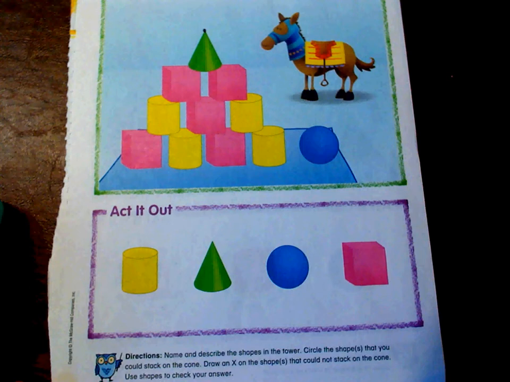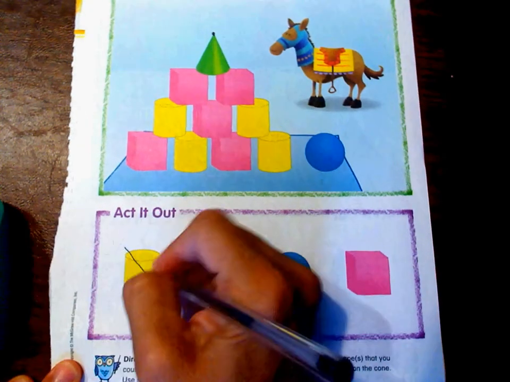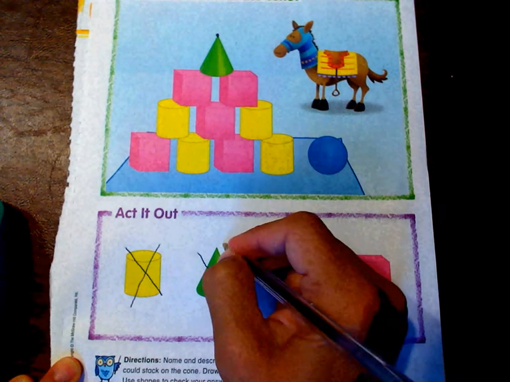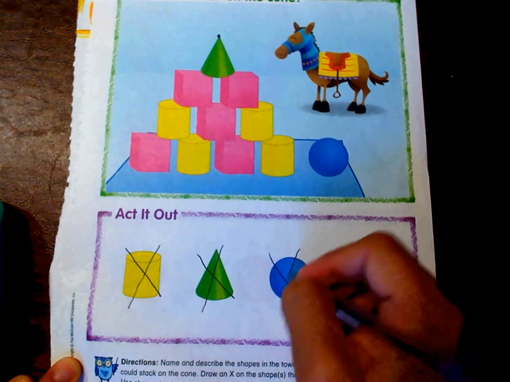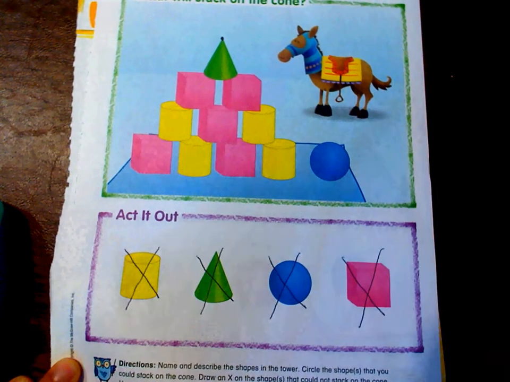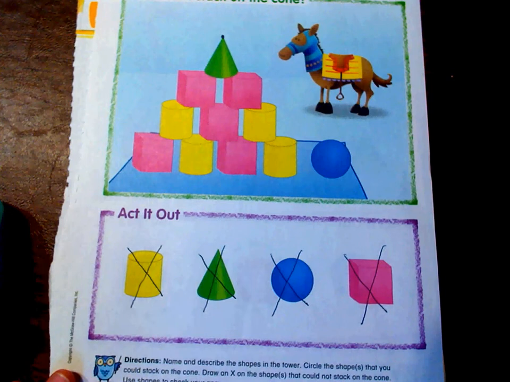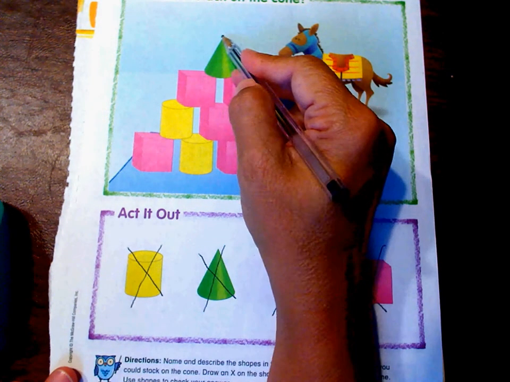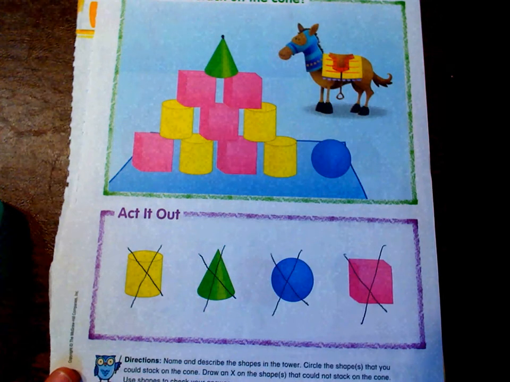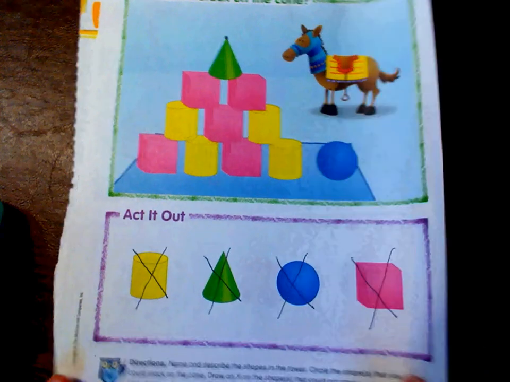Boys and girls, did it trick you? I hope not, because guess what? None of these shapes could stack on a cone. None of those would stand and balance right there on the tip of that cone. Good job, boys and girls.